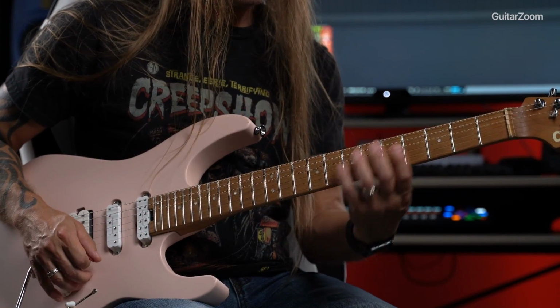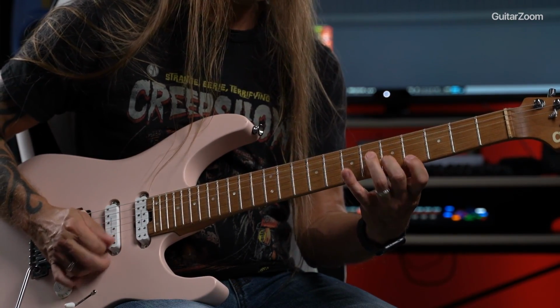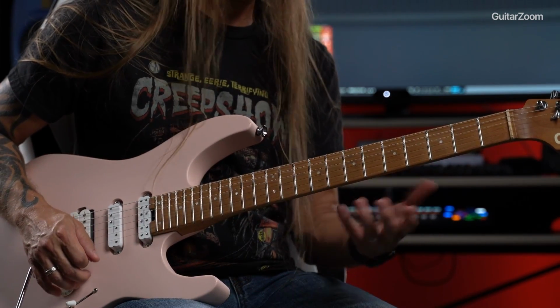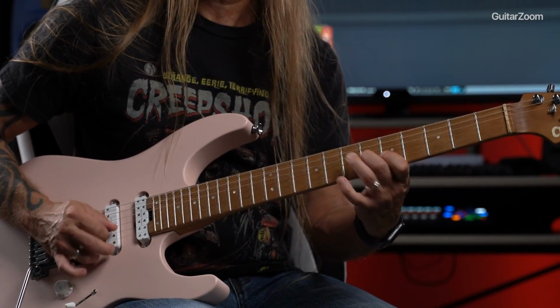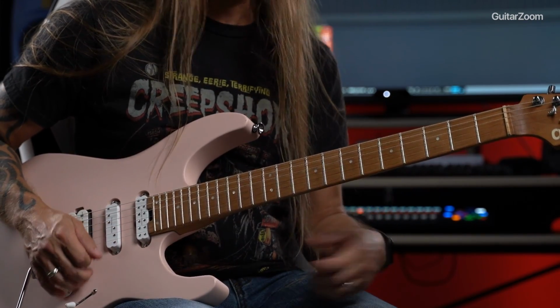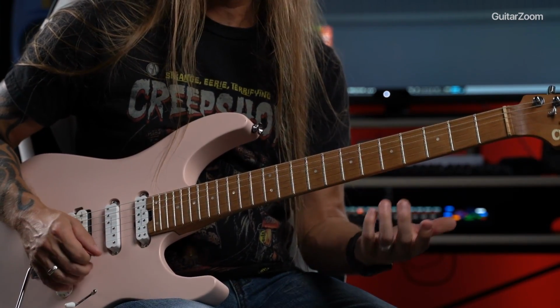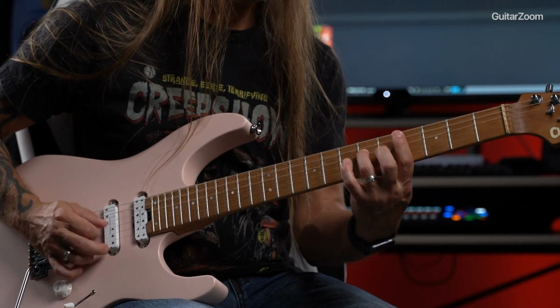Okay, and then outlining those notes whenever I want. Again, I don't have to do just one or the other. I can play pentatonic, scalular, and then throw this arpeggio in.